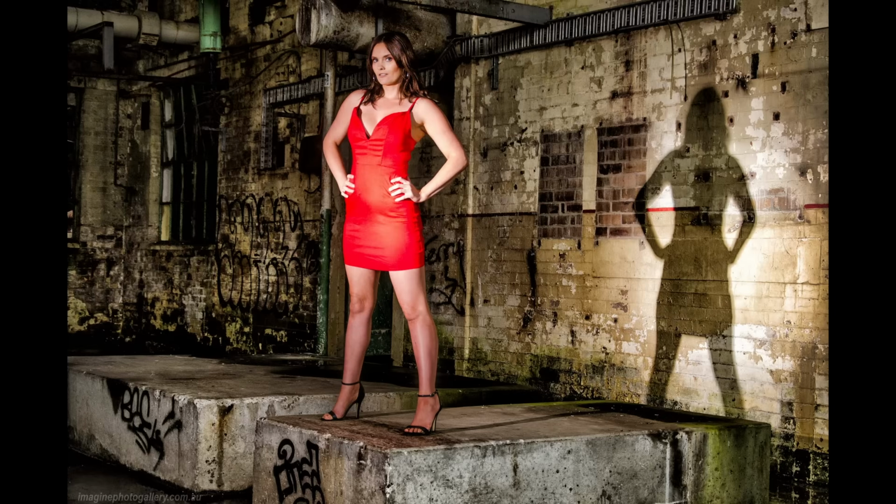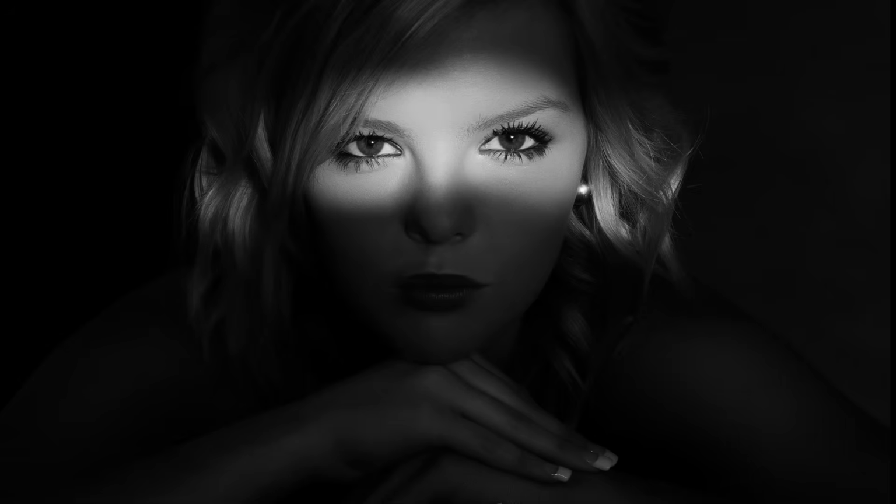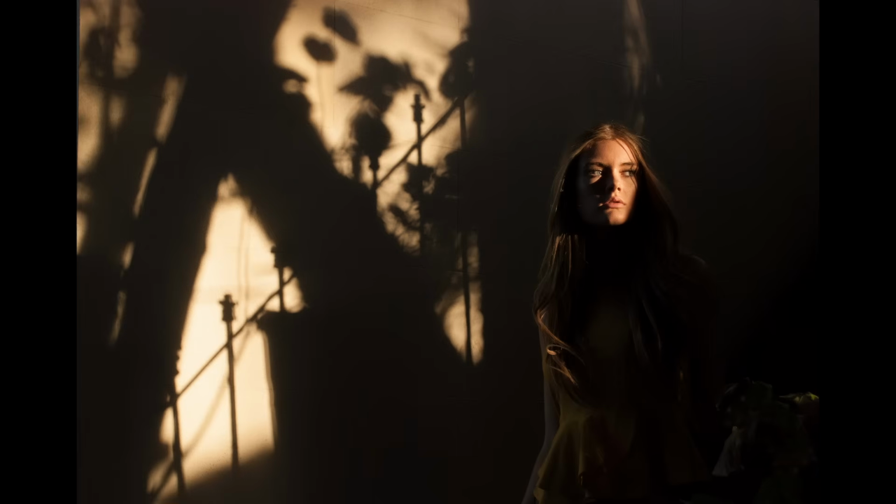Or mystery. You can create mystery in your images by hiding certain parts of your image. So the viewer has to think about what's in there. Why is that hidden? What would happen if I could see part of that image that's in shadow?